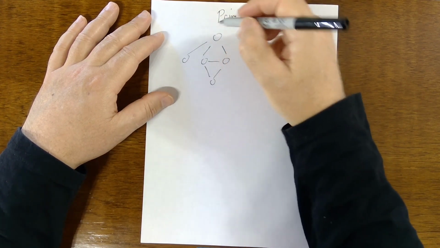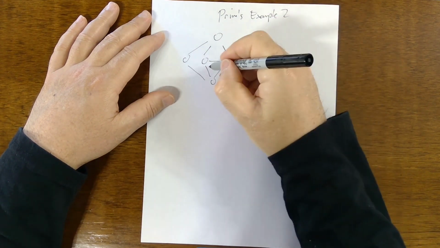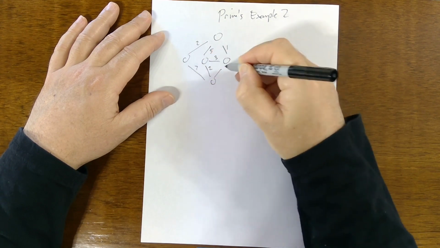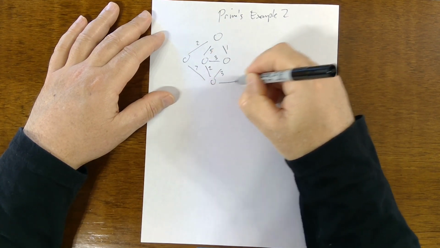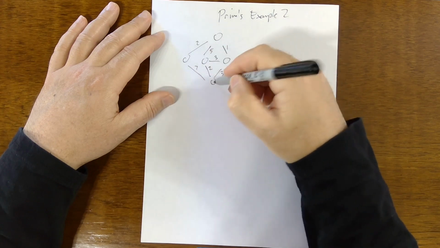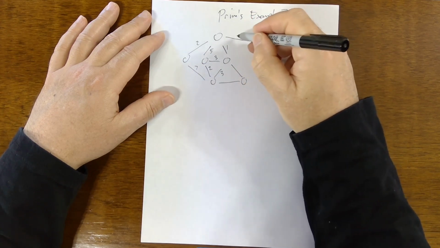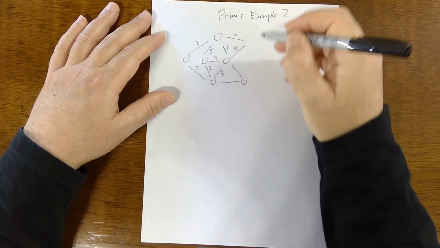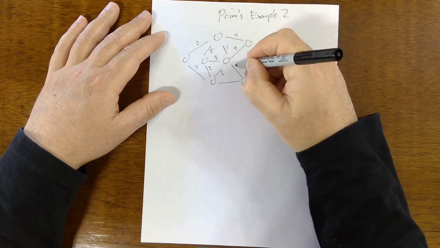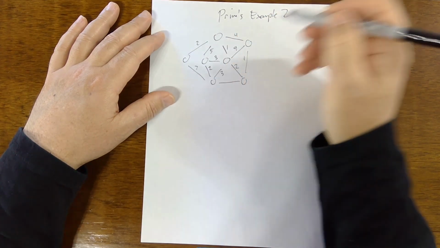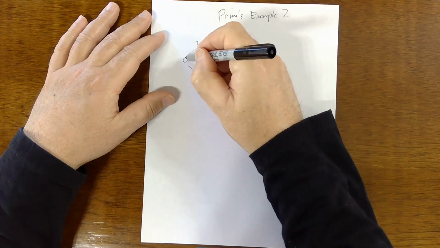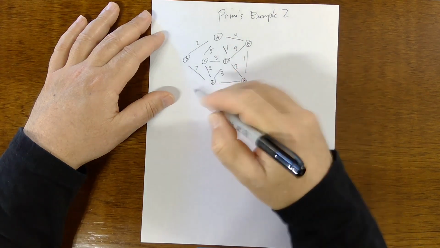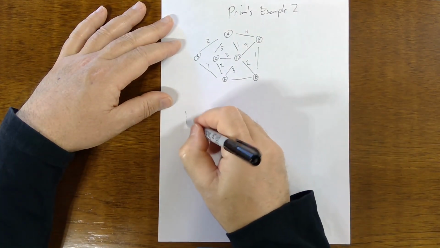Let's do something with, let's do this guy. Just made him up. A, B, C, D, E, F, G. Brand new tree here. And we'll make this array.